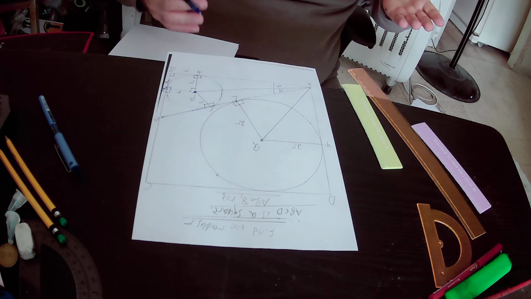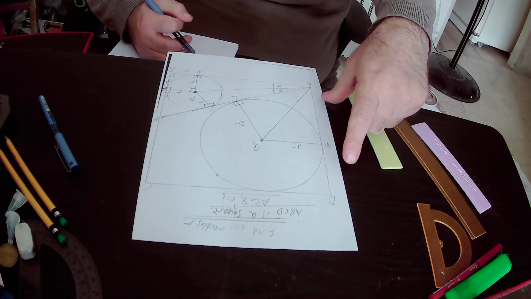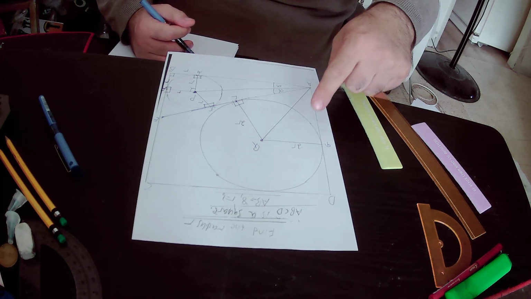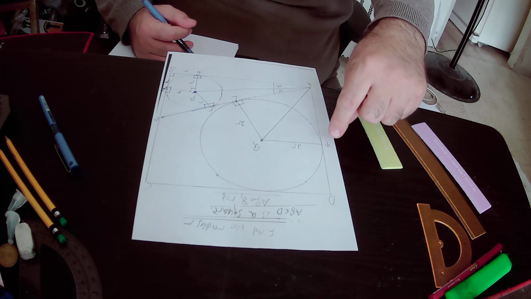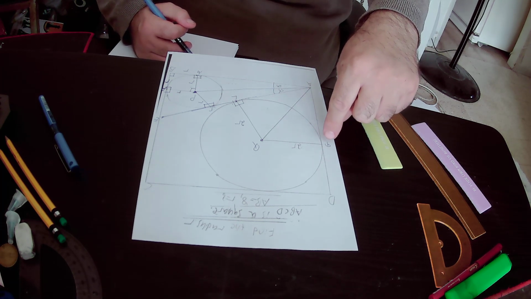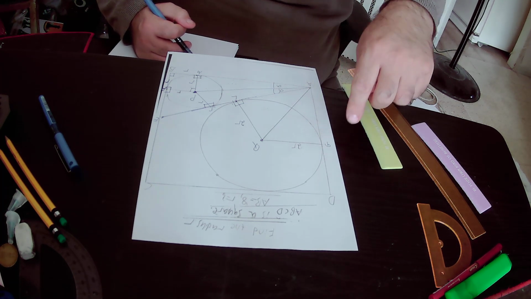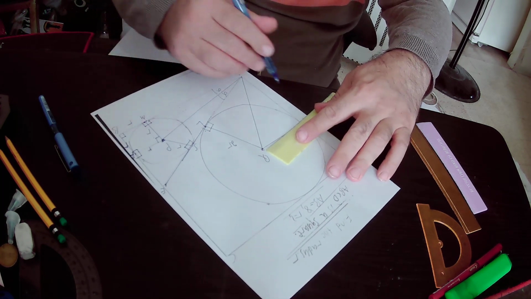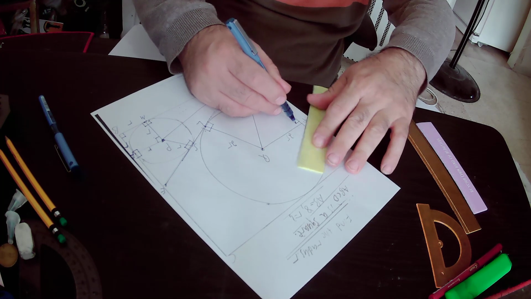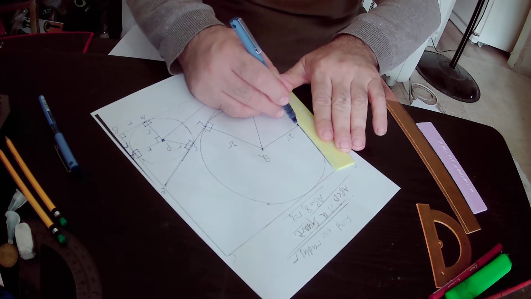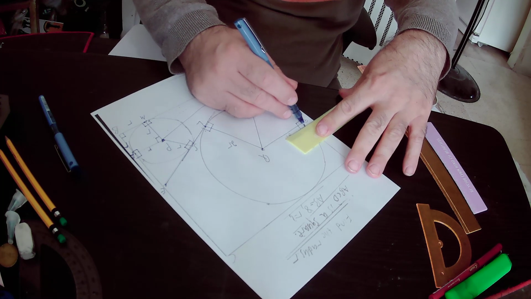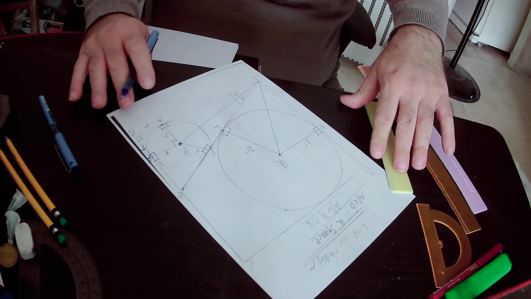Therefore, according to rule number 1, this tangent to this circle is perpendicular to this radius that is drawn to point G, which is the point of tangency. So the tangent AD is perpendicular to this radius, that is to say, this angle equals 90 degrees, and this angle also equals 90 degrees. Okay?